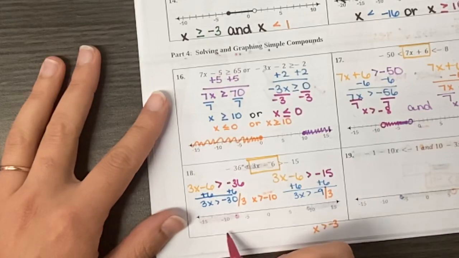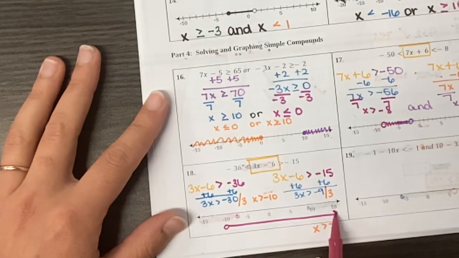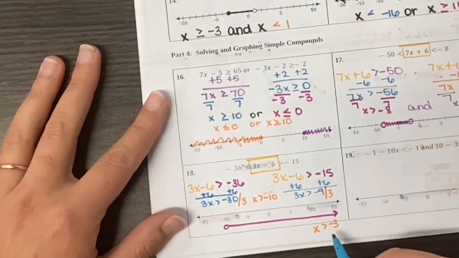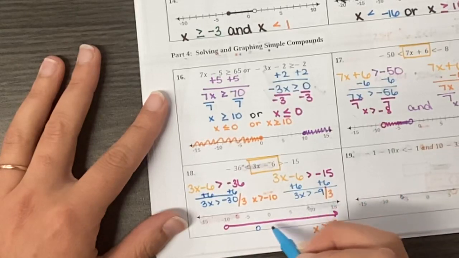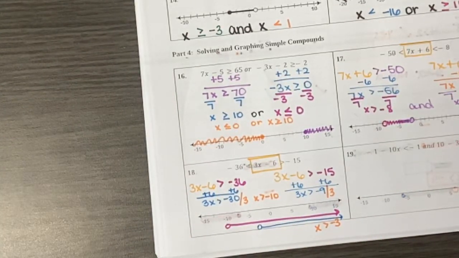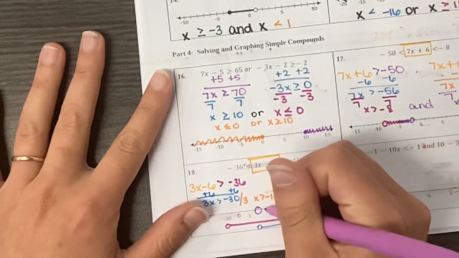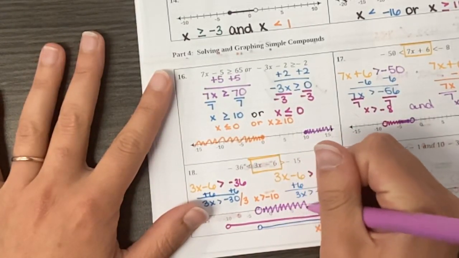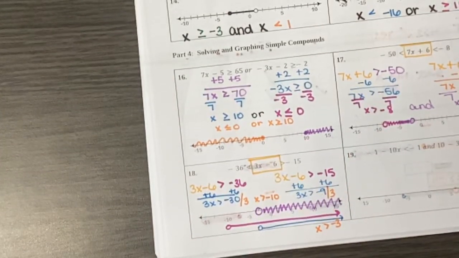So if I go here, I have a negative 10 open bubble and it's going this way. I also have a negative 3. That one's kind of hard to see. We're going to say it's right there. It is also going this way. You want the line that is going to be the overlap of all of them. That's the blue. The blue line overlaps in every area. So that is the final graph I'm going to put on my line graph. So that is special because you're only seeing one of them.